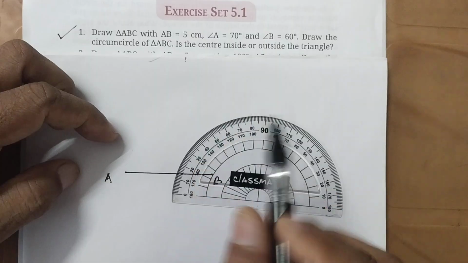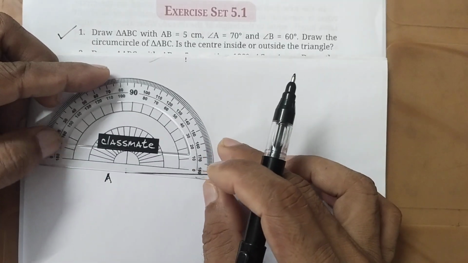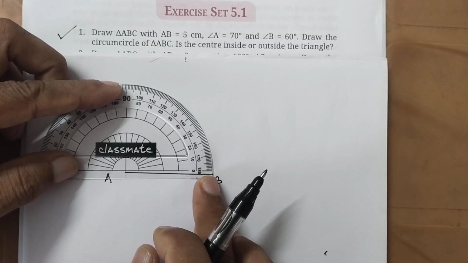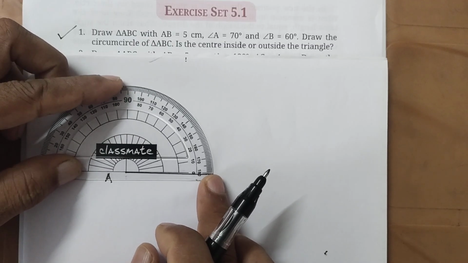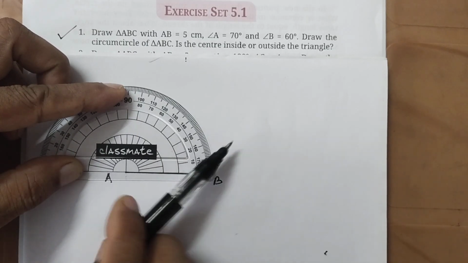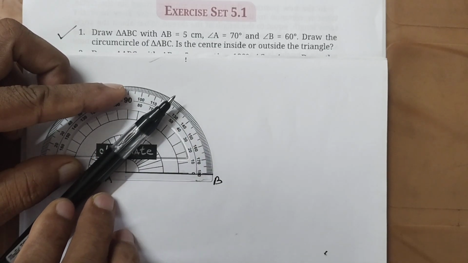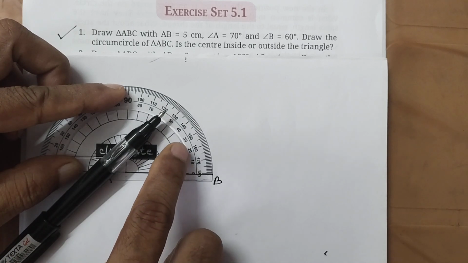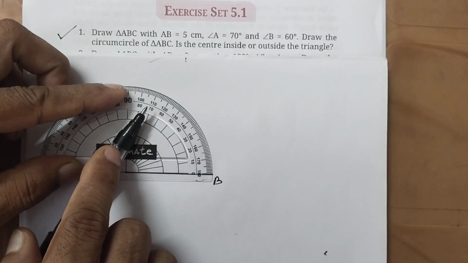So at A, I have to make 70 degrees. You see how at A, this point of intersection, I put exactly coinciding with A. Now if I measure from this direction, I have to make the angle 70, so I measure from the inner scale, starting from 0, 10, 20, 30, 40, 50, 60, 70.